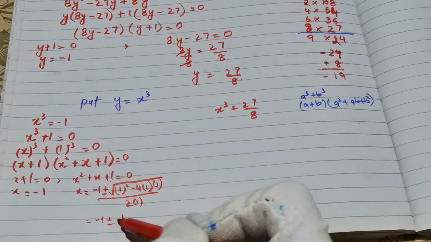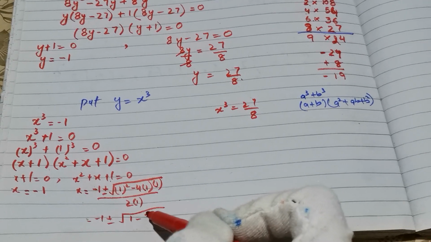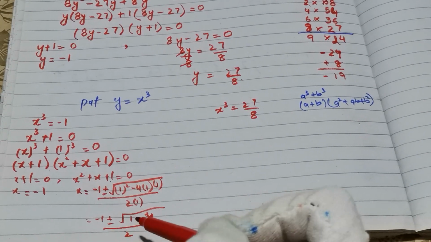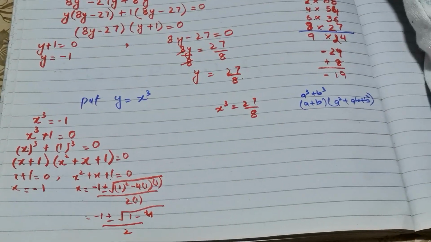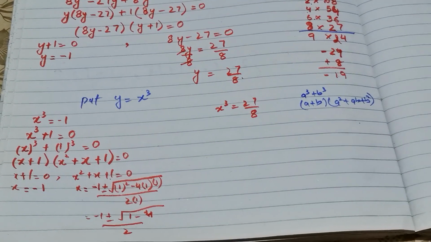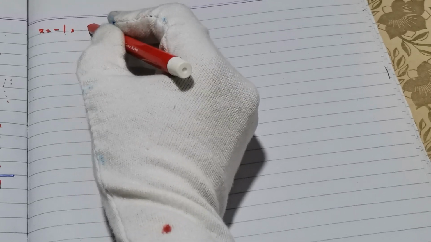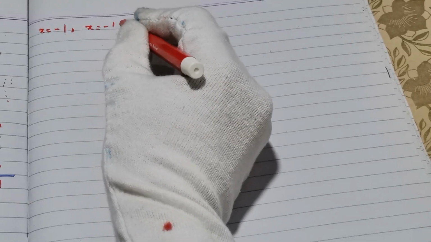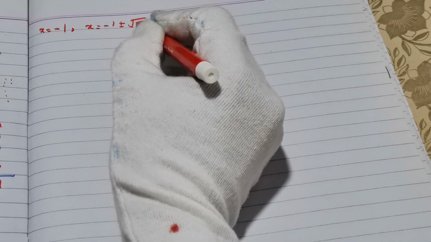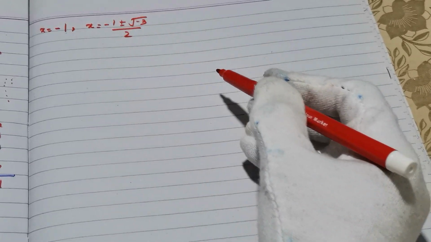Minus 1 plus minus under root 1 minus 4 divided by 2. So x is equal to minus 1 plus minus under root minus 3 by 2.